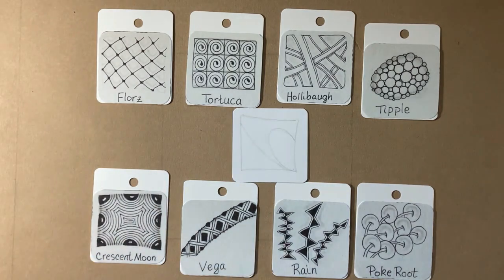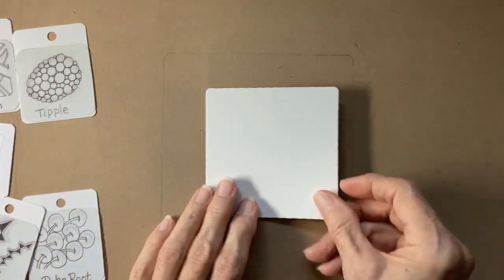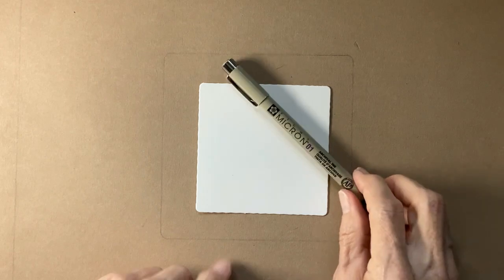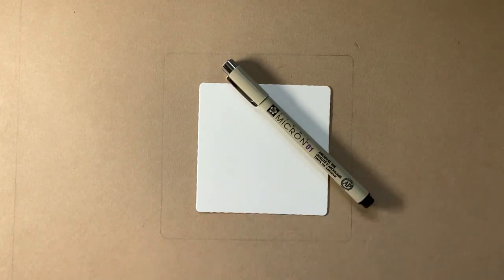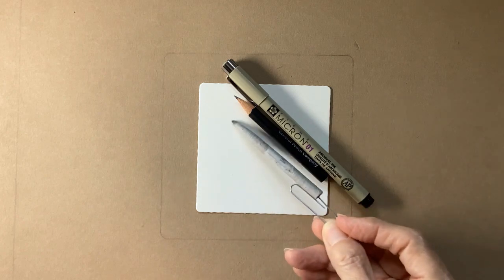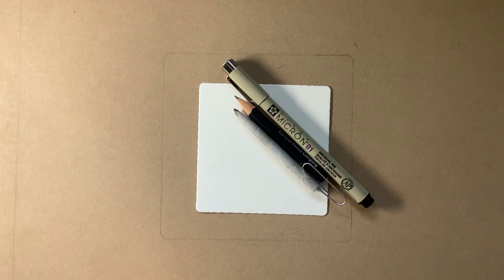And part of this for me is, again, thinking about the elegance of limits with Zentangle, which simply means that we start with a small canvas, and a black pen to draw on our white canvas, a graphite pencil, and a tortillon, also known as a blending tool.